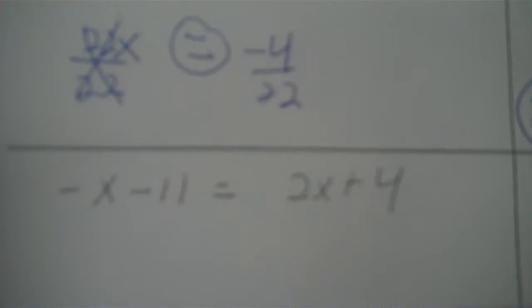So negative 4 divided by 22, negative 0.18 repeating. That's kind of weird. Okay, you notice how I didn't freak out when I got that decimal? No, I just kept on rolling.